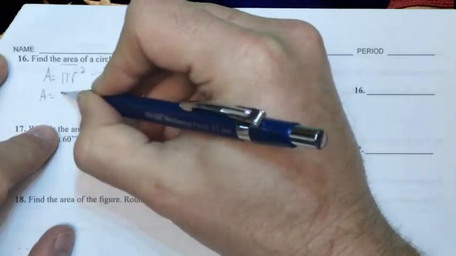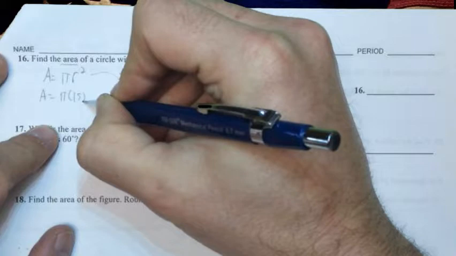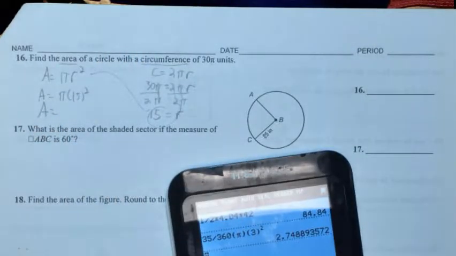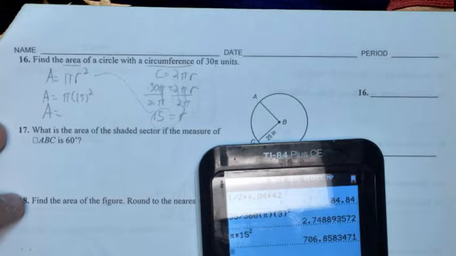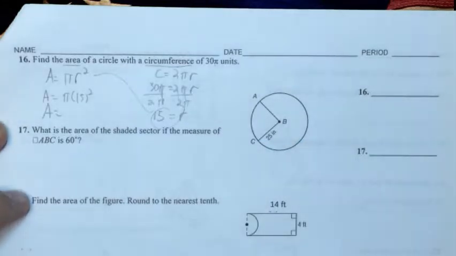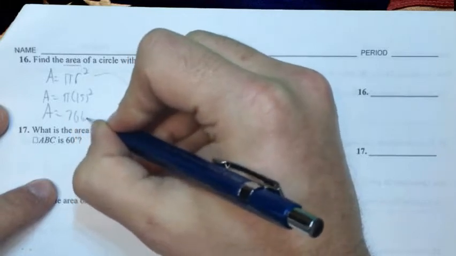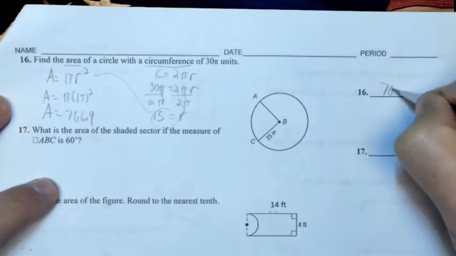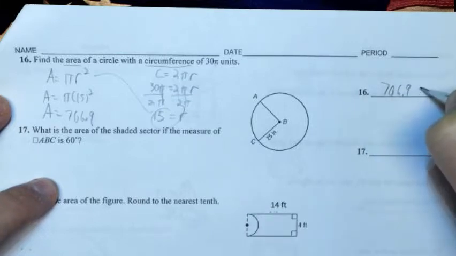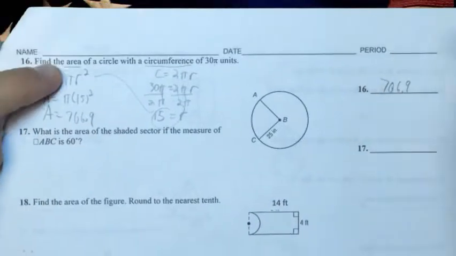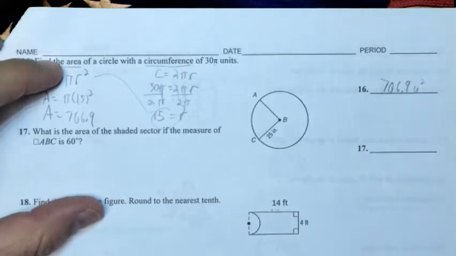Area equals pi times 15 squared. Let's plug that in. Pi times 15 squared is 706.85, so 706.9. And then that is units squared, so I'm not going to worry about my units there. I guess I should probably put units squared there.